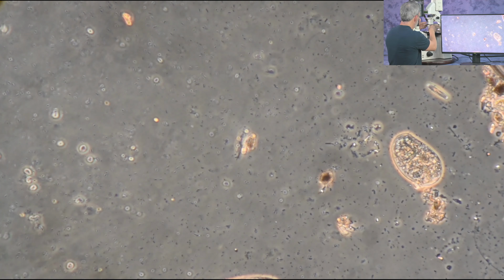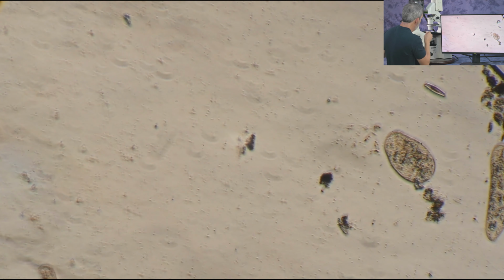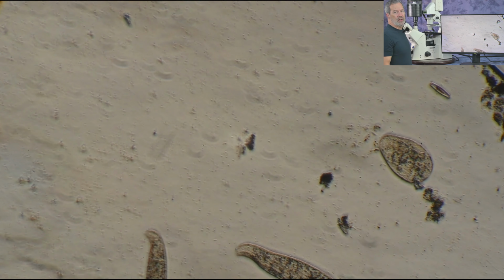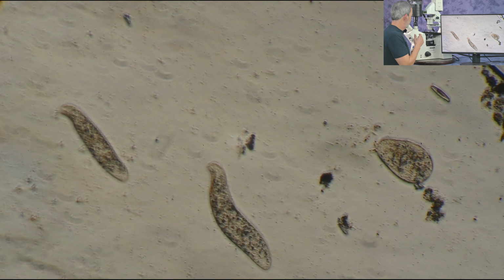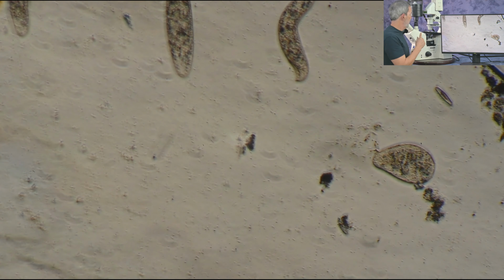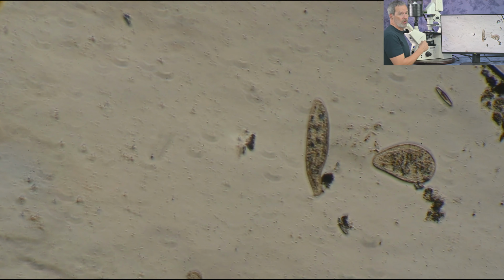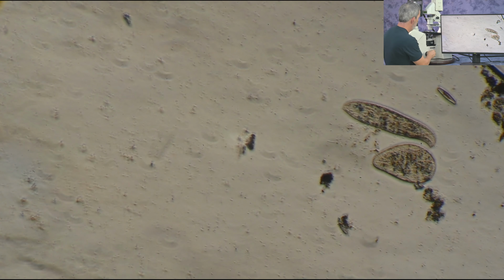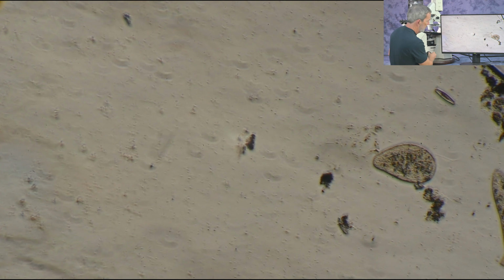This is a 20 power. And once again, this particular objective is an LD A plan, and it's only designed for a 1 millimeter thick glass or plastic. It's not truly designed for the 0.17 millimeter.